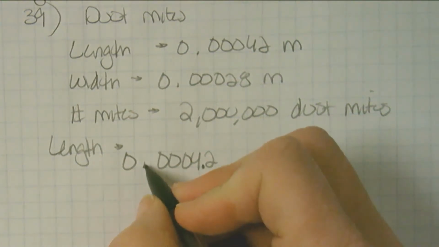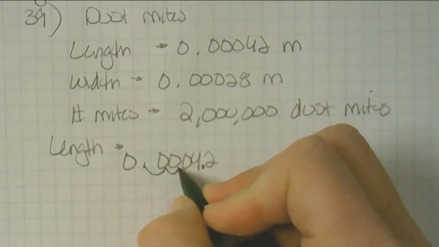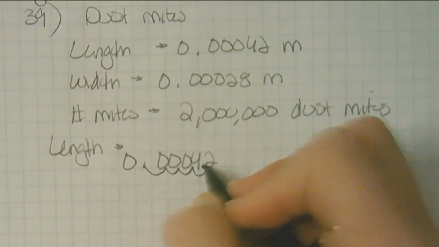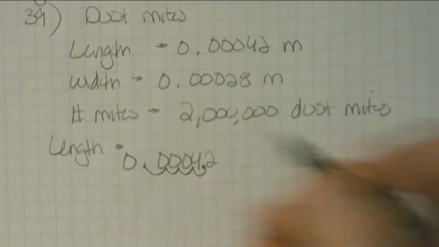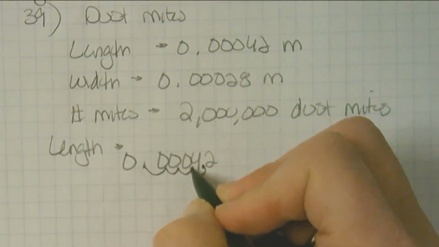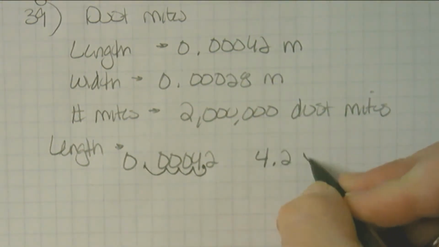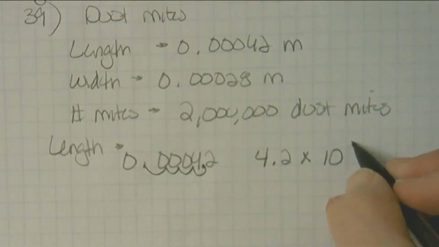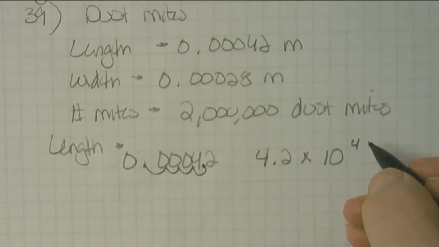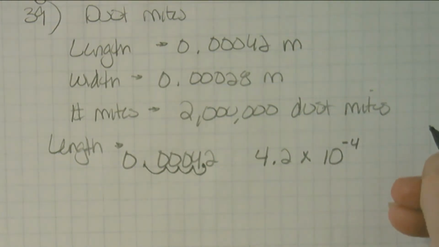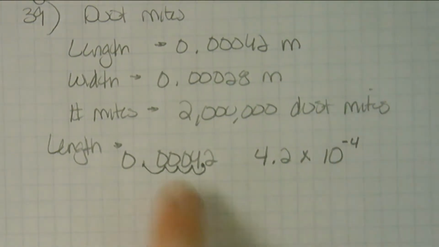How many spaces did I have to move that? 4. 4 spaces. 1, 2, 3, 4. So this ends up being 4.2 times 10 to the, is that going to be a positive 4 or a negative 4 as my exponent? Negative. Why? Yep, this was a really small number.